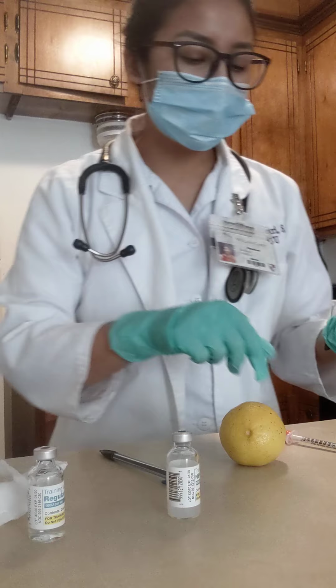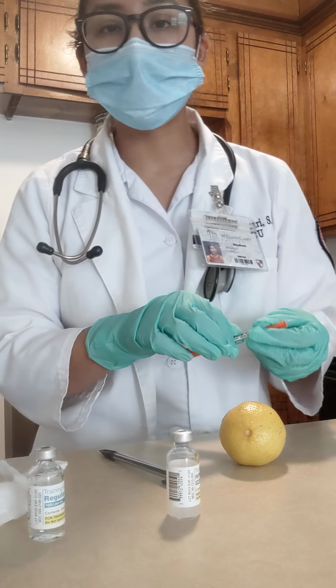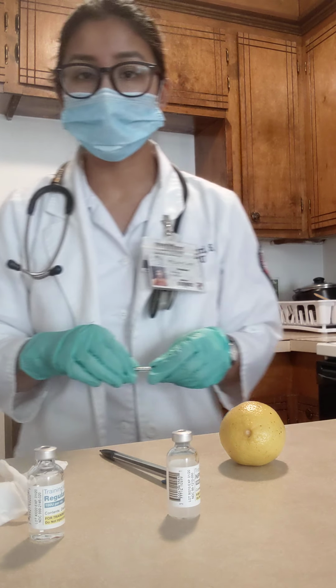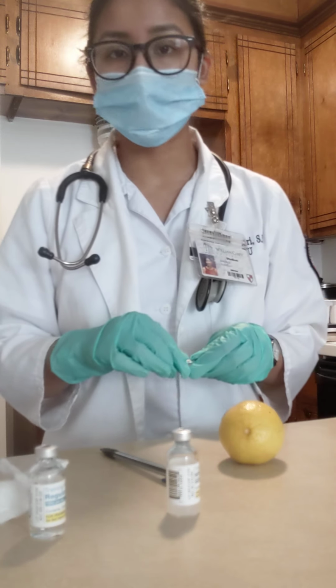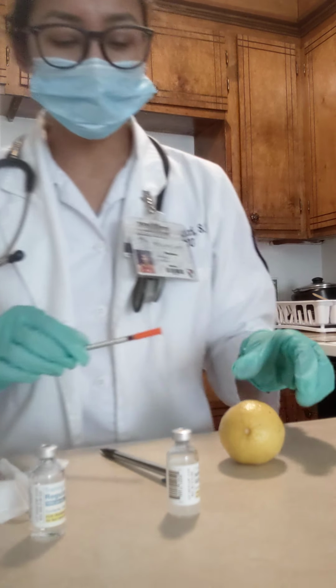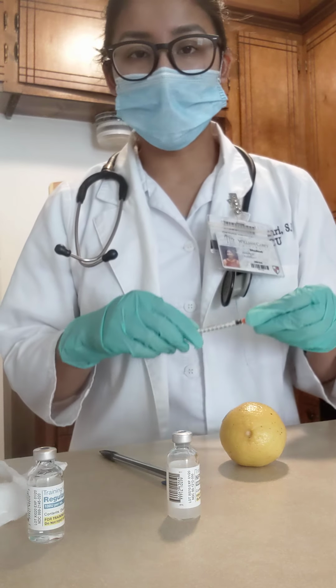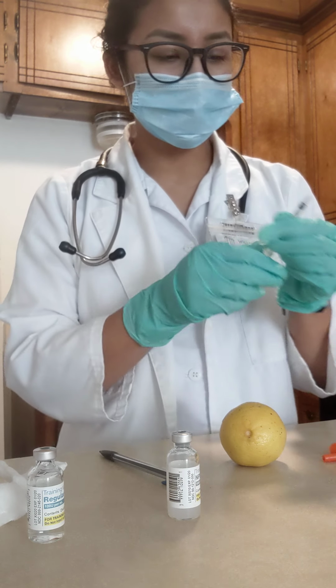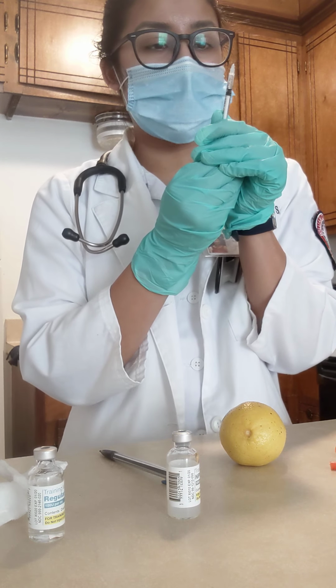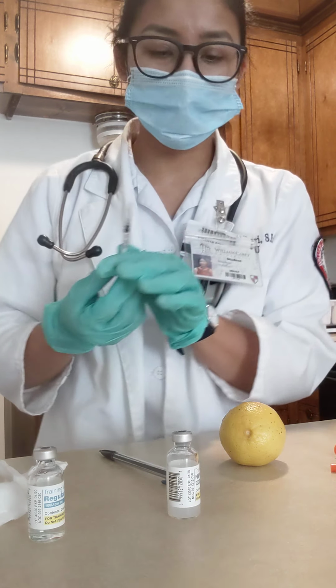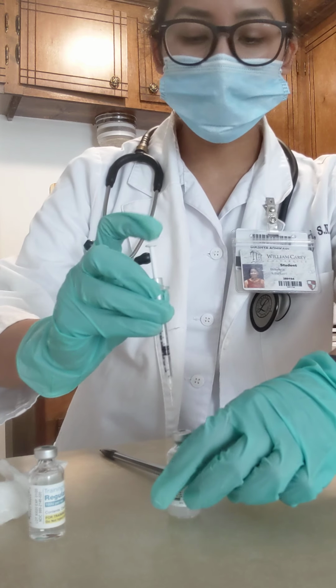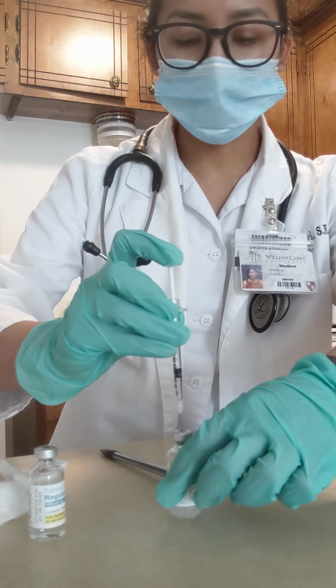Now since the NPH insulin is 16 units and the regular is 6 units, the total insulin that I'm going to give today is 22. I'll aspirate 16 units of air in this syringe, and I'll inject that into the NPH insulin vial without touching the top of the solution.